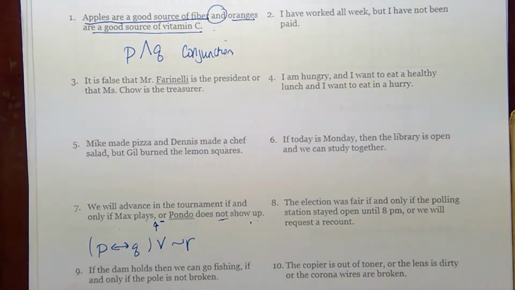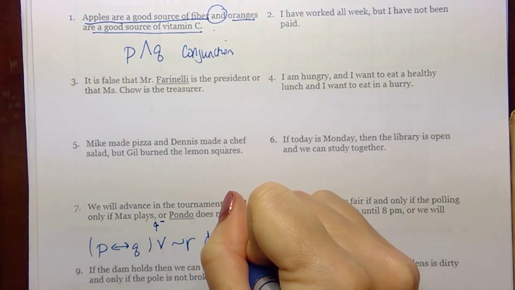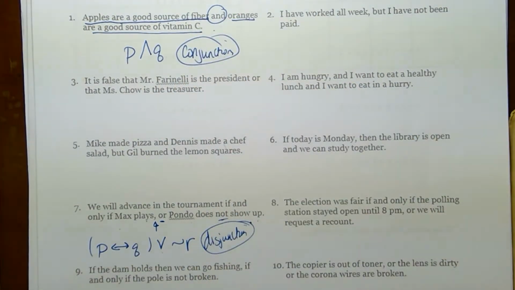I need to figure out what type of compound this is. It's labeled by type. It's the major symbol that goes on outside the parentheses. So that's going to be an or, a disjunction. We're going to call it a disjunction. Number 1 was a conjunction. Number 7 is a disjunction. So pause the video, determine what all of these are, and then we will start again.